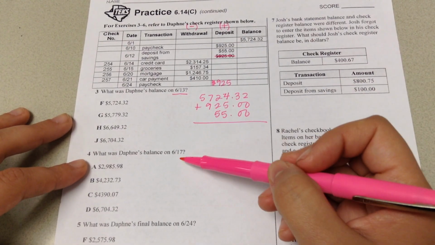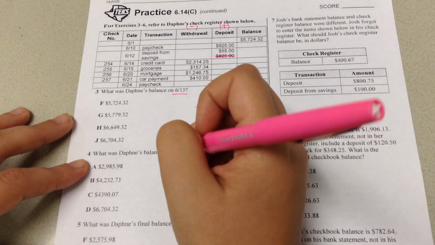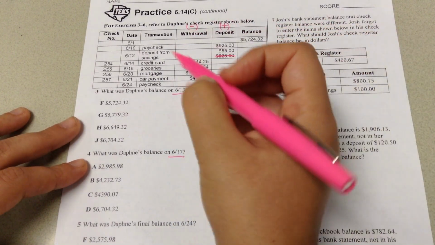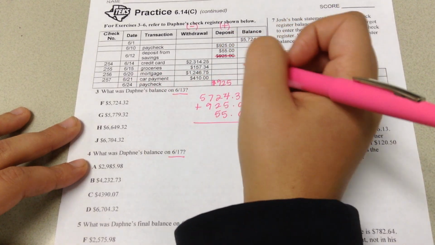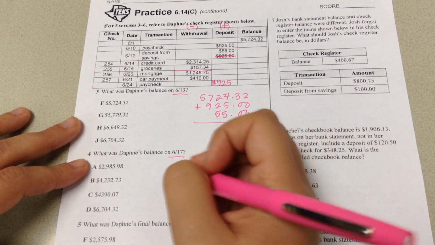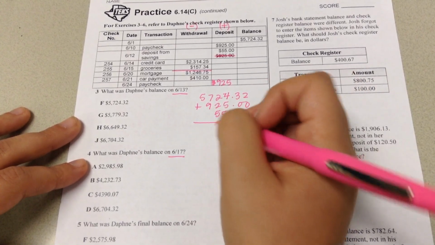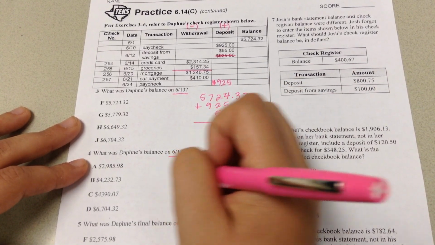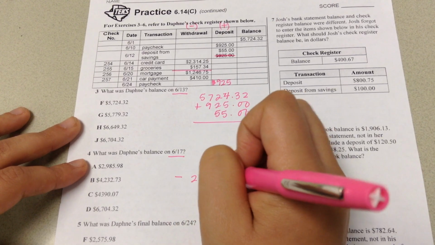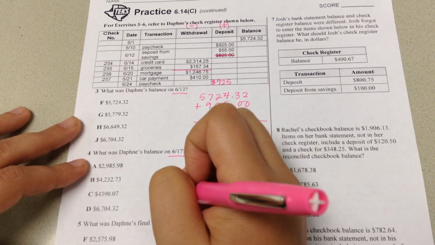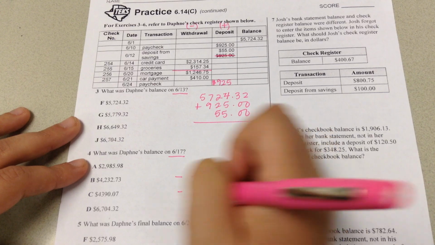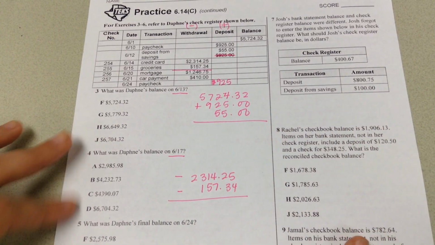Then over here we want the balance on 6/17, so that means after this right here. So whatever you get up here, we're going to subtract 2,314.25, and we also have to subtract 157.34, and then you should get your answer.